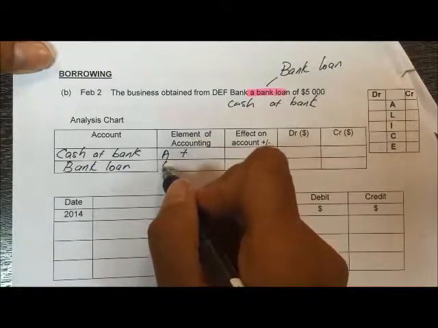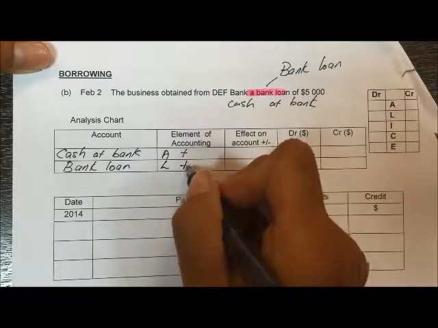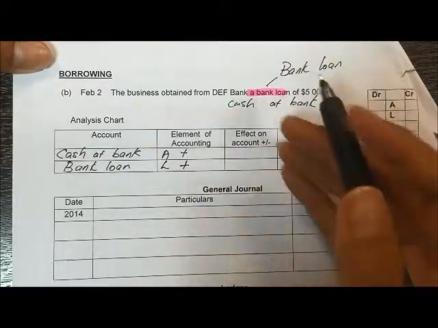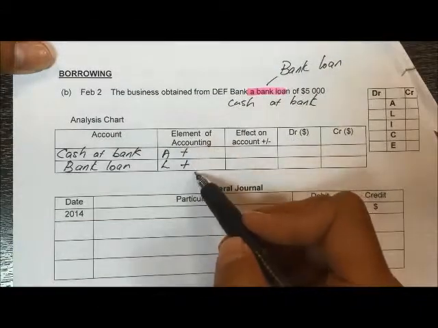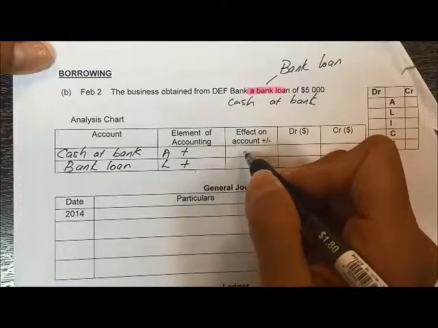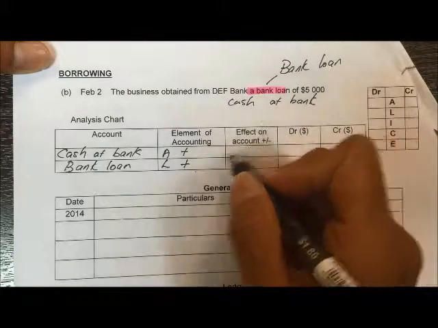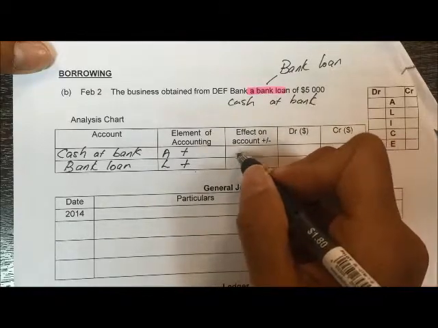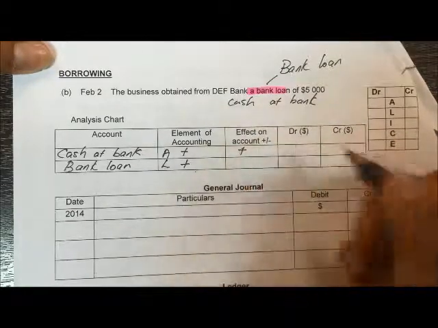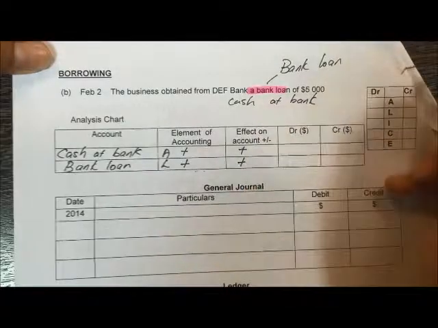And bank loan is a liability, a long-term borrowing, and your liability has also increased because from no loan, now you have a loan. Similarly, in your cash at bank, just now you had 10,000, now you have another 5,000, so the effect on the account will be an increase. Similarly, liability will be an increase.